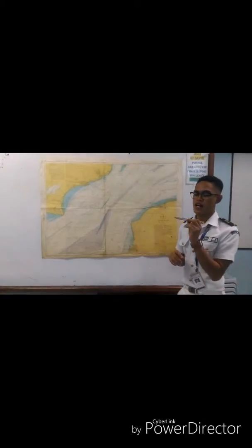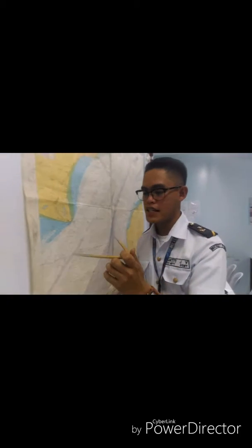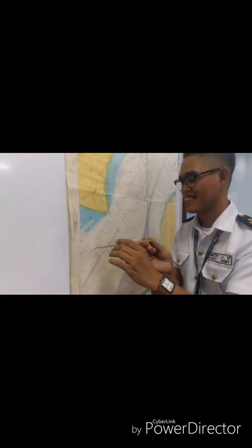For you to get the distance, you must use the navigational instrument, which is the compass divider. So you can use the compass divider to get the miles of your position. Like for example, the position from this point to this point.